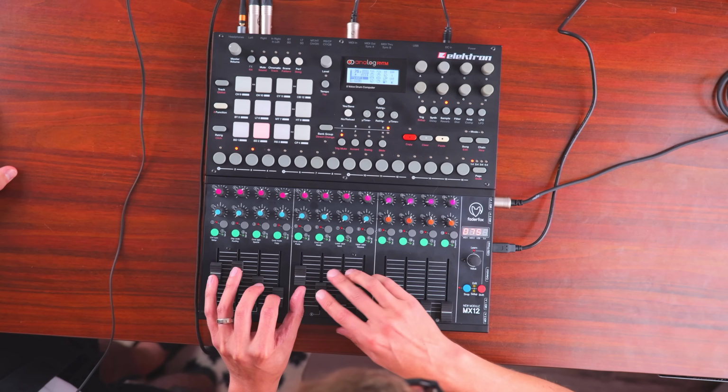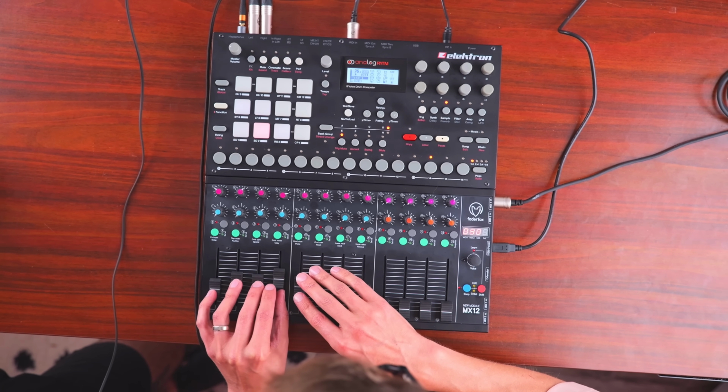And it's just wild that like I turned a drum machine into a filter bank. That's crazy.